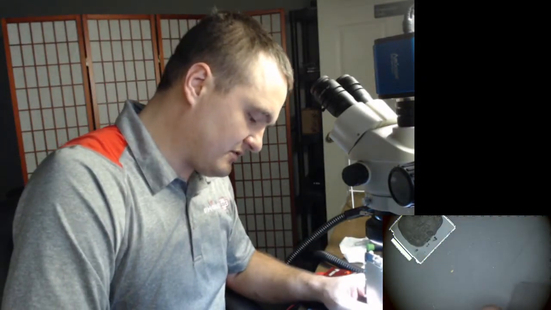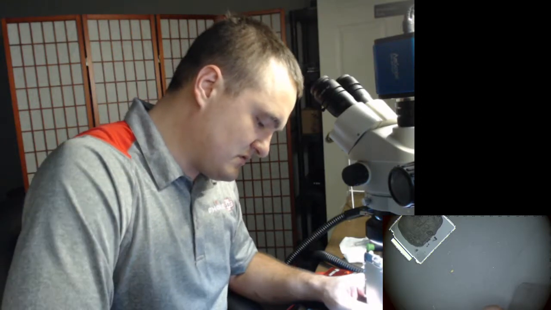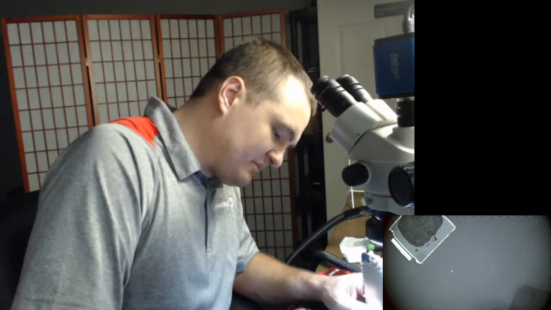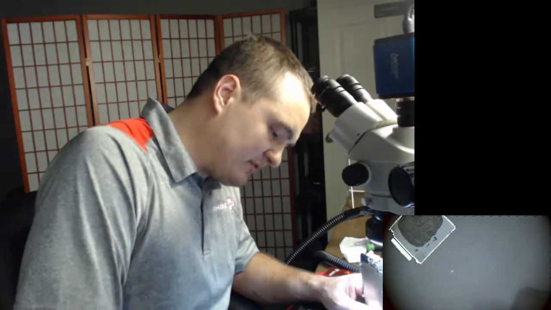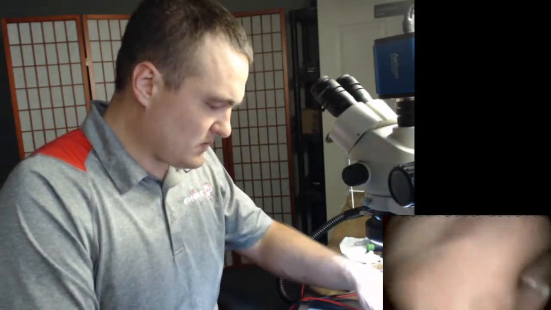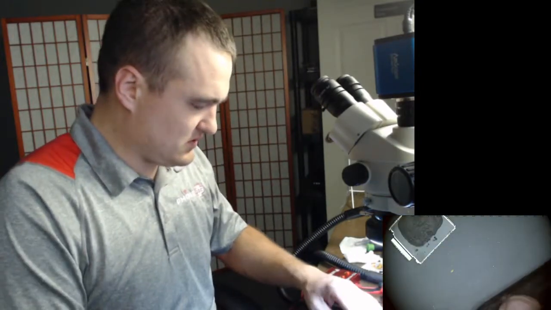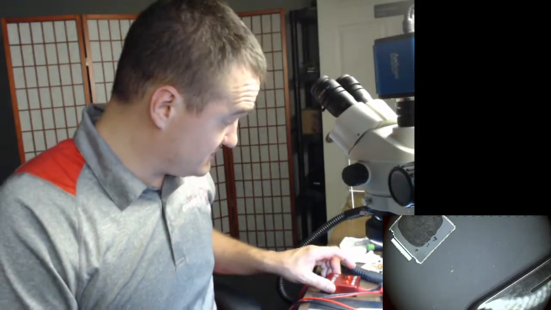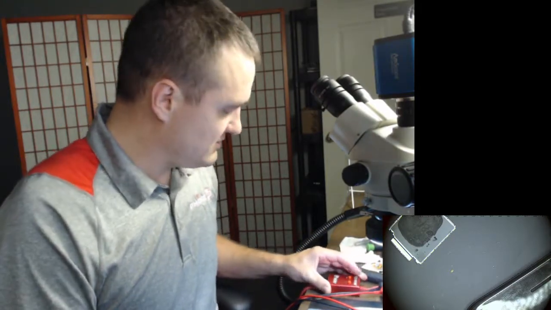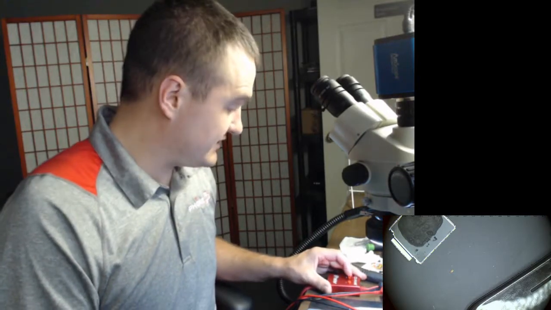First things first, we're going to get this powered on. We're going to start with the iPhone 6. I've already removed the boards from the phone. All I know is the 6 has no backlight. The 6s Plus has half a backlight. Beyond that, we're just going to have to figure it out together.